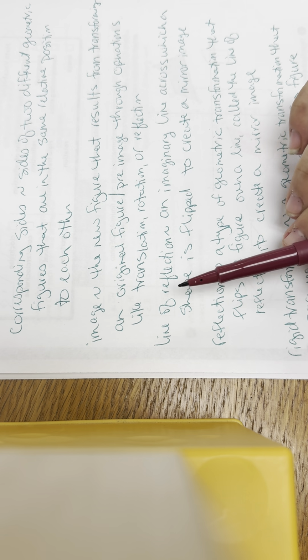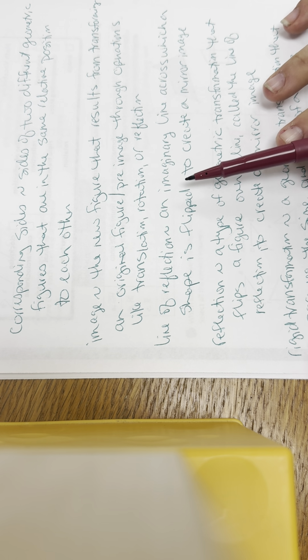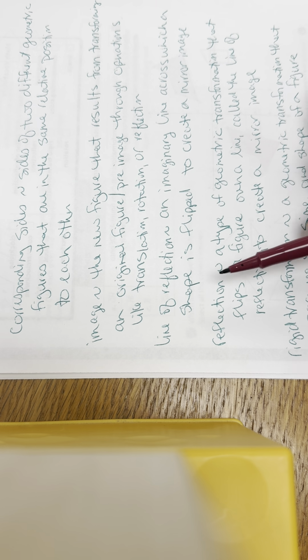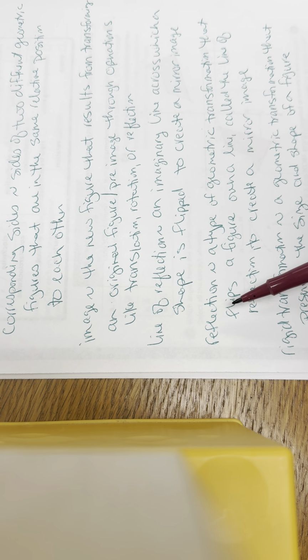Image then is the new figure that results from transforming an original figure or a pre-image through operations like translation, rotation, or reflection. So the image is that final shape after you've done any sort of transformation or series of transformations. The line of reflection, an imaginary line across which a shape is flipped to create a mirror image. So typically that's going to be the x-axis or the y-axis.